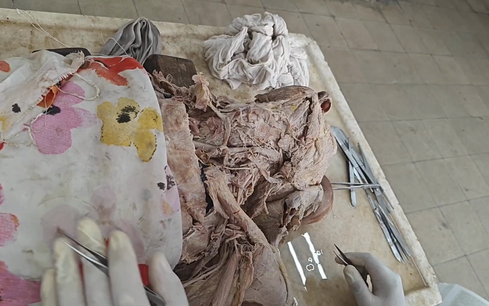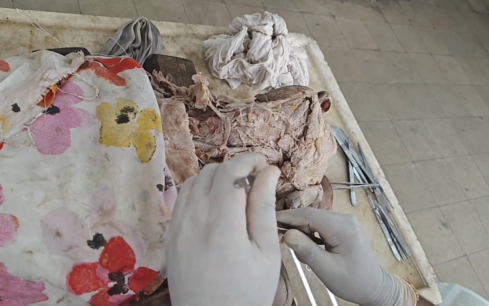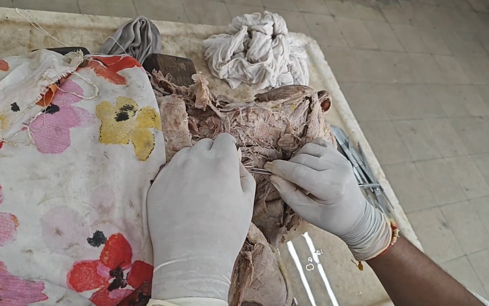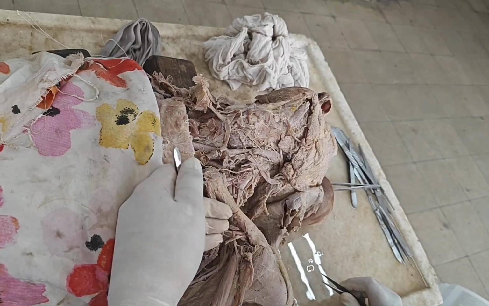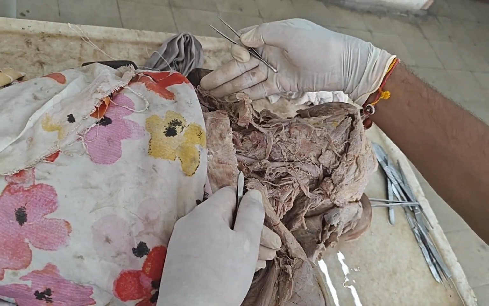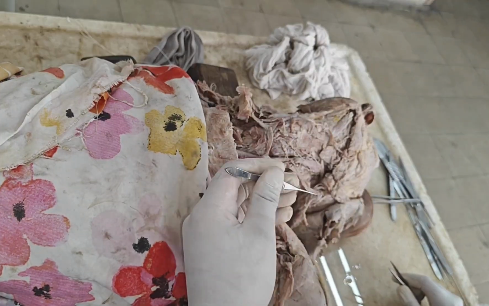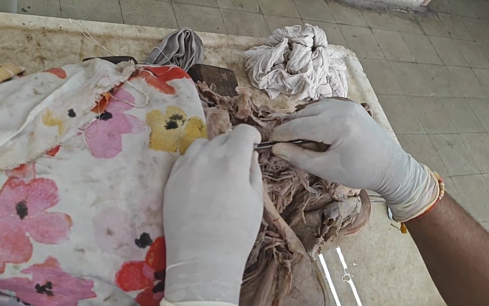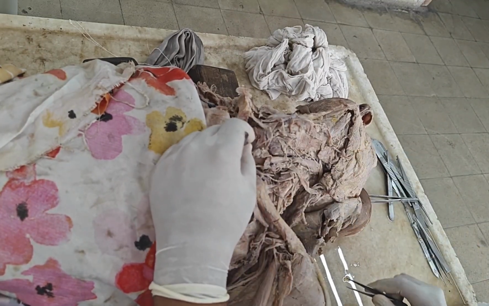We will discuss today our topic, the subclavian artery. Always remember the subclavian artery: this is the left side of the cadaver and this is the right side of the cadaver. On the left side of the cadaver, the subclavian artery arises directly from the arch of aorta. Here you can see this is the subclavian artery and this is the common carotid artery.